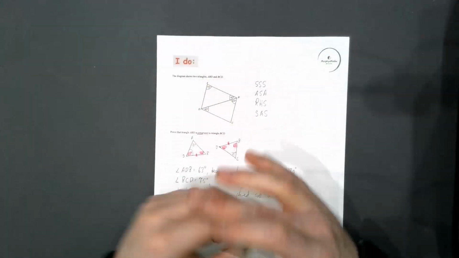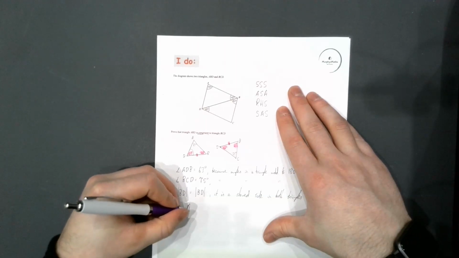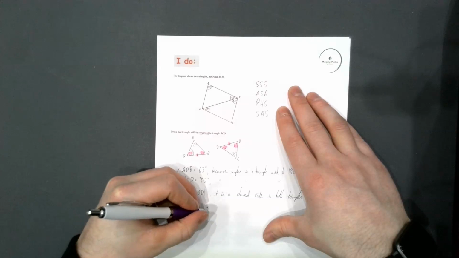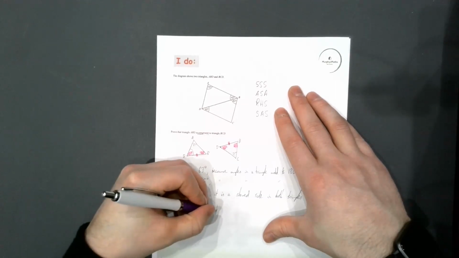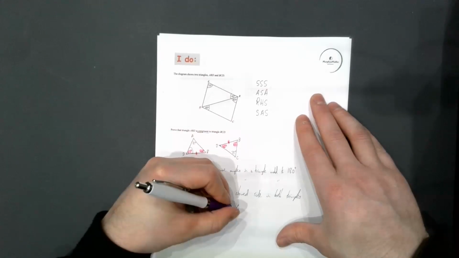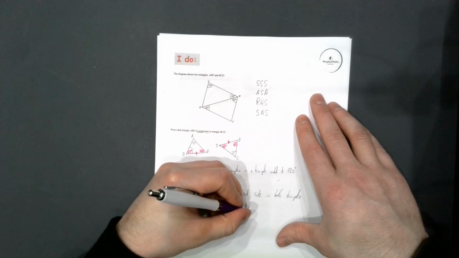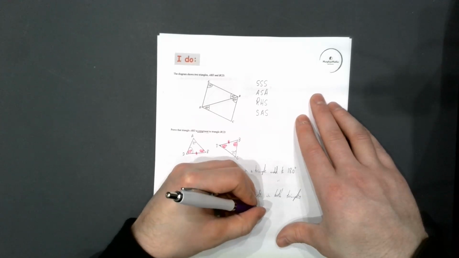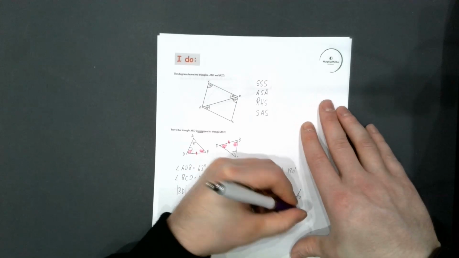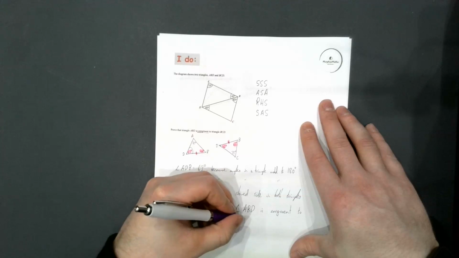So we'll finish it off. ASA, therefore triangle ABD is congruent to triangle BCD.